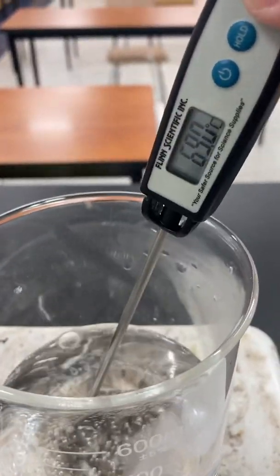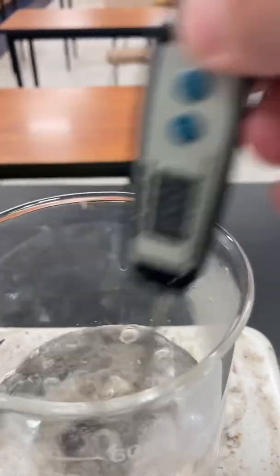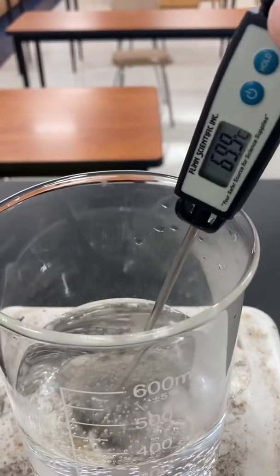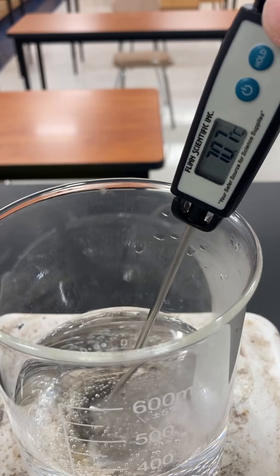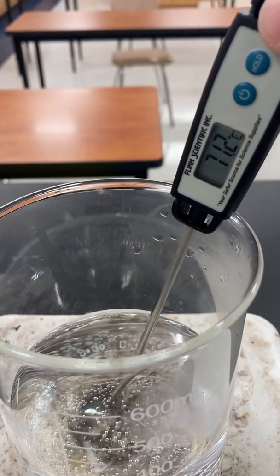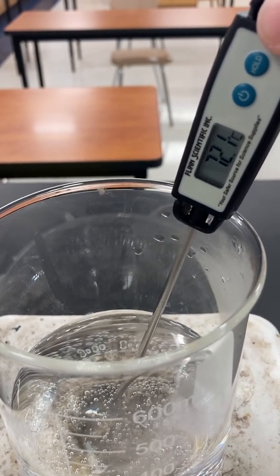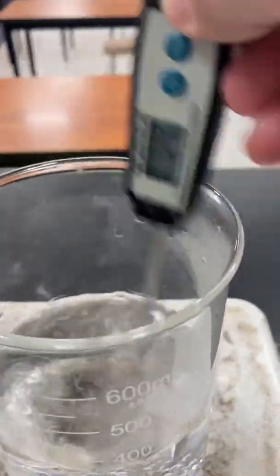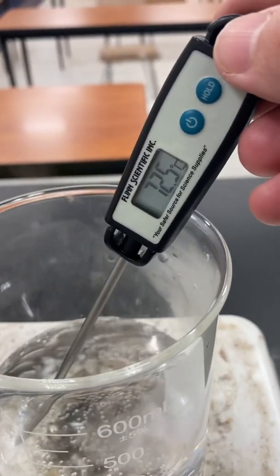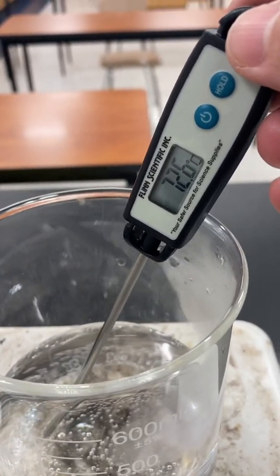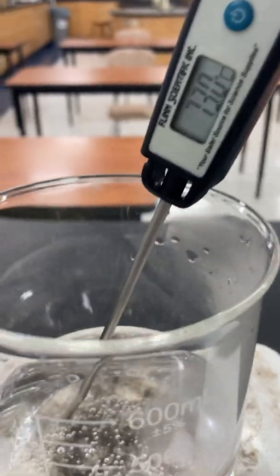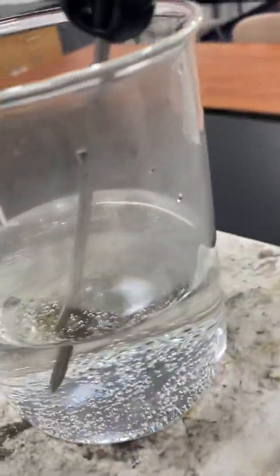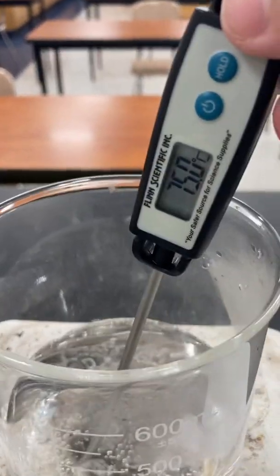Remember, by the time I even start reading it, it's already going up again, so you just got to kind of do your best here. Okay, you know what? I can start seeing some steam building up on the side of my beaker, and I can also see steam coming out of it. Okay, at 9 minutes, it was like 74.2 degrees Celsius.